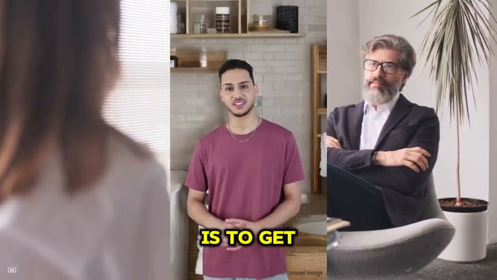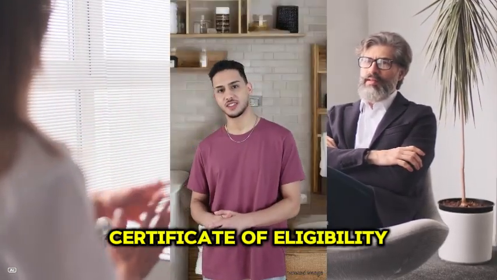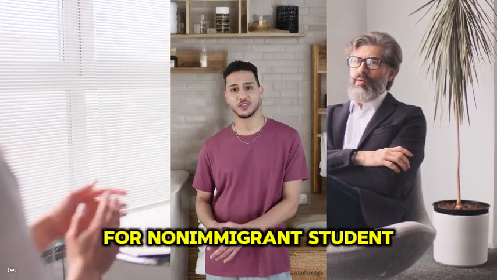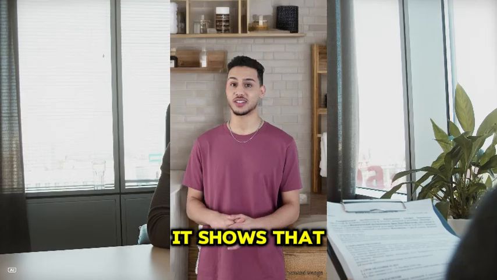The first step is to get accepted by an SEVP-approved school. So you have to choose a school, apply, and get admitted. This can be a university, college, or even a language school. Once you get accepted, they will provide you with the Form I-20, Certificate of Eligibility for Non-Immigrant Student Status. This form is super important because it shows that you are eligible to apply for the F-1 student visa.